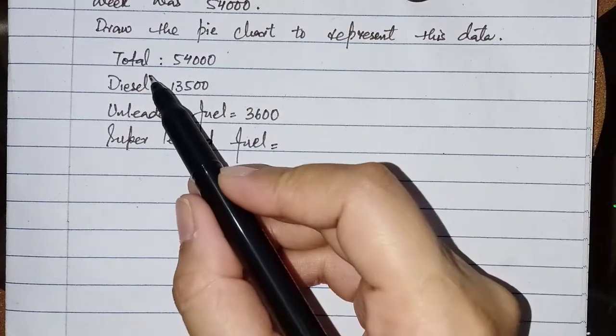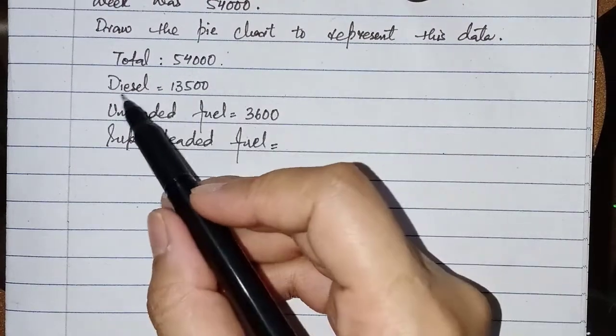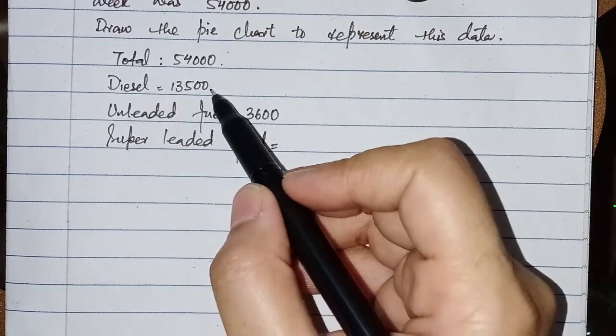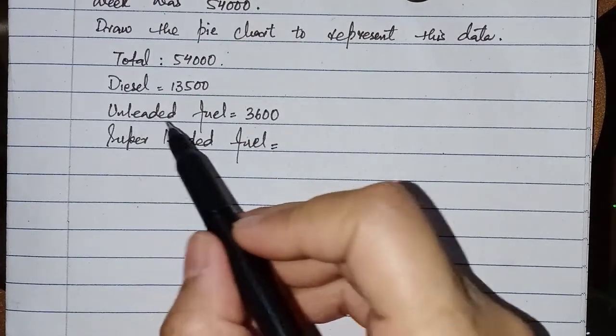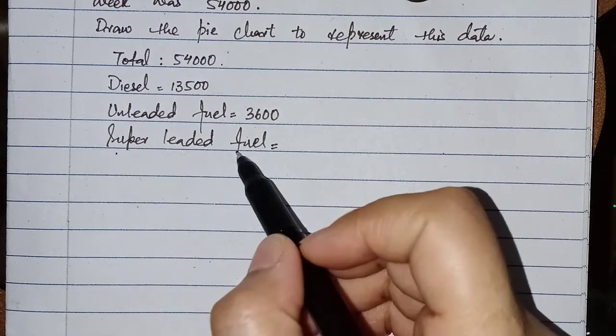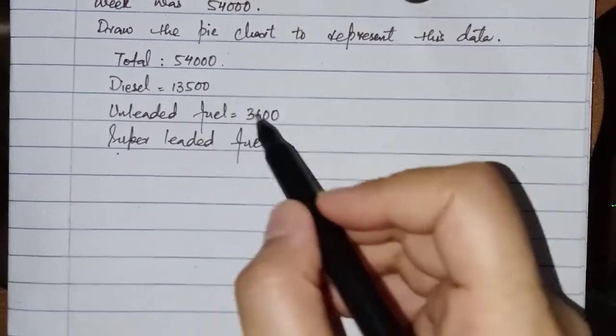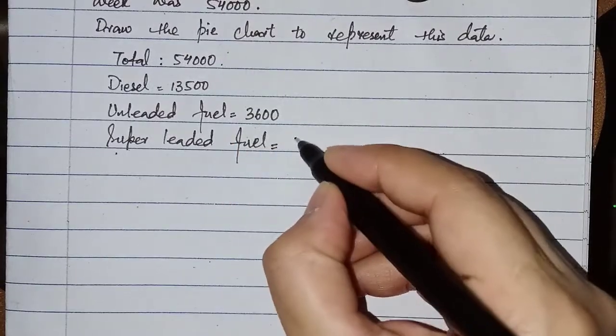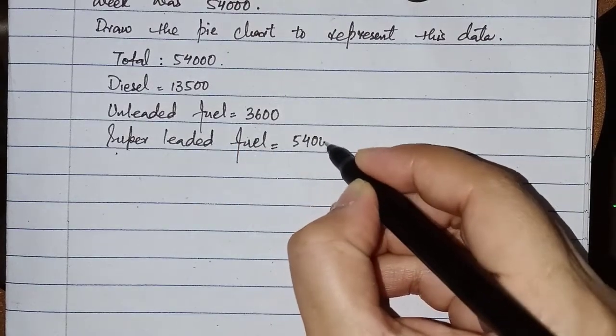So the total is 54,000. The value of diesel is 13,500. The value of unleaded fuel is 36,000. How can we find the superleaded fuel value? We will subtract these two from the total. Here the total is 54,000.